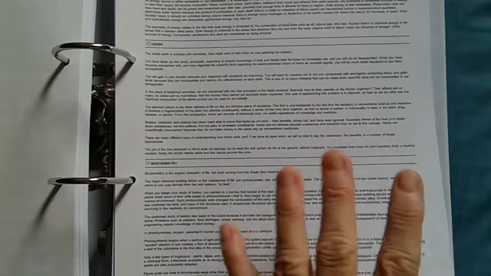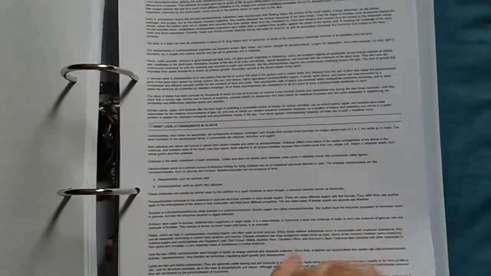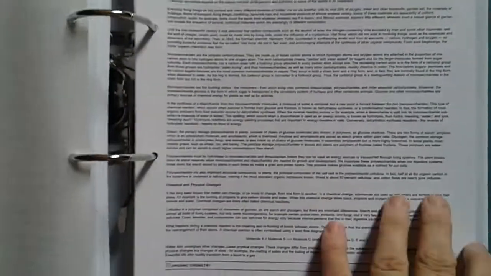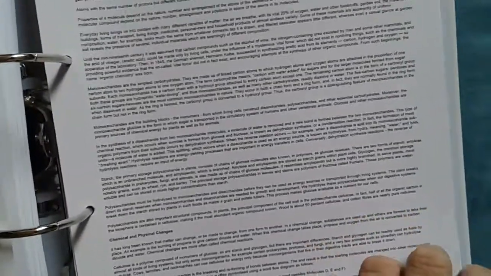So a lot of this herbal work that I'm doing is basically about the herbs and the energy and the chemistry that makes the plants and what they need. A brief look at ingredients in plants. So there's that too, and then we have the chemistry parts, which is chemistry of herbs and that, organic chemistry and physical changes. So it's kind of a bit of everything in it really.